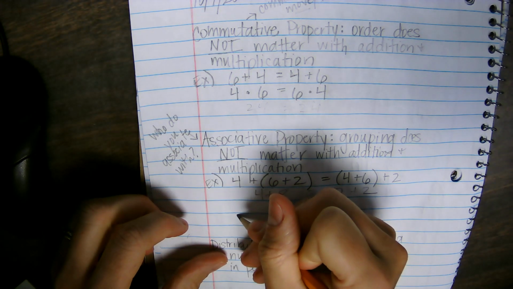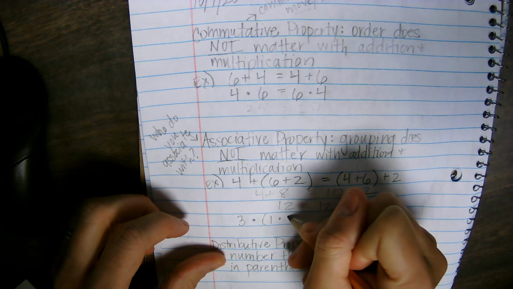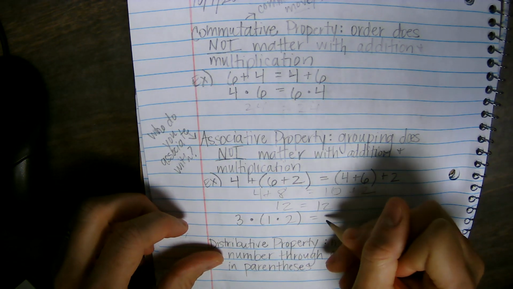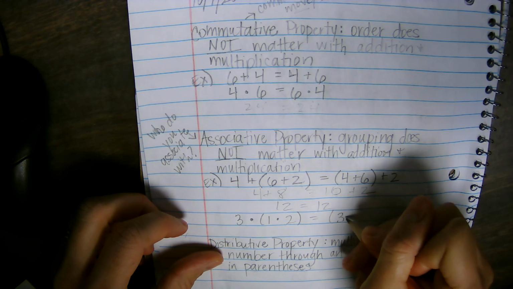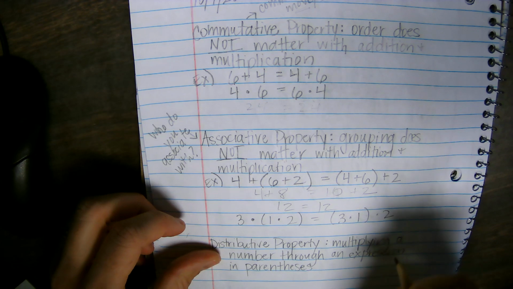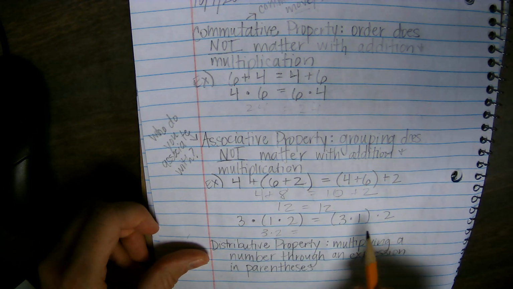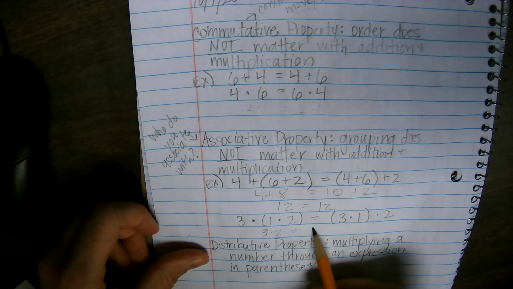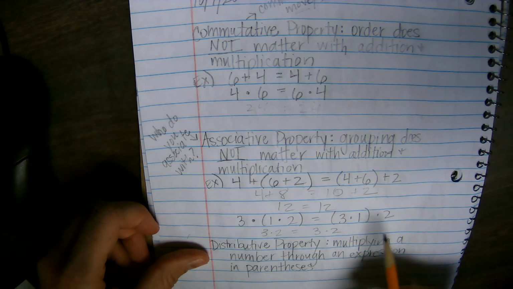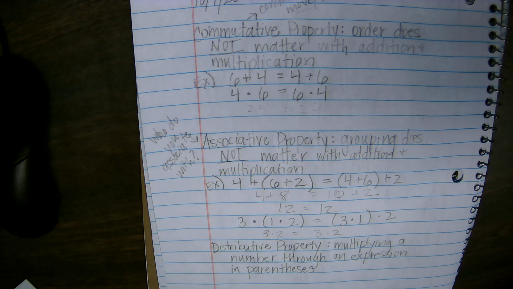I could say 3 times 1 times 2 equals 3 times 1 times 2. So this is like saying 2 times 3 equals 3 times 2, right? So it is all okay.